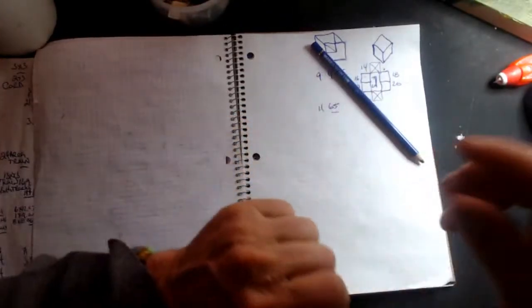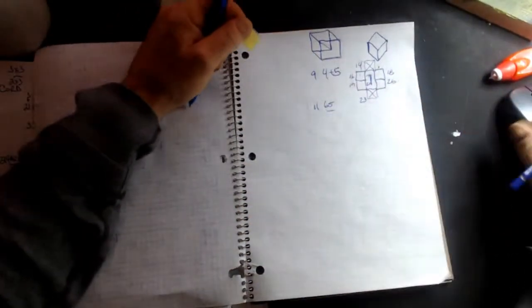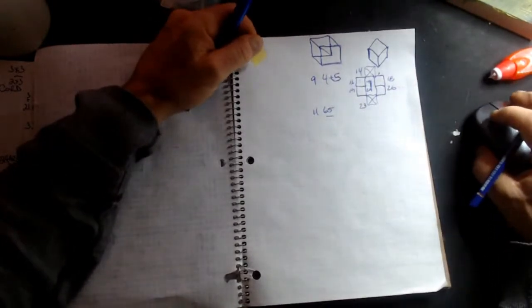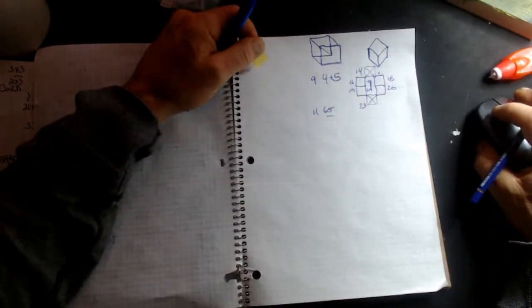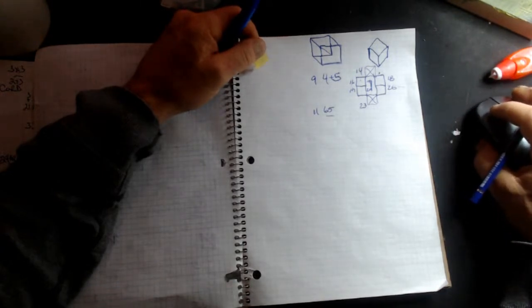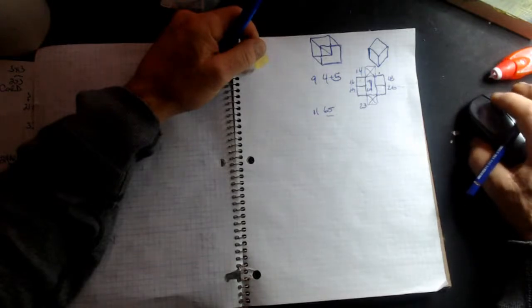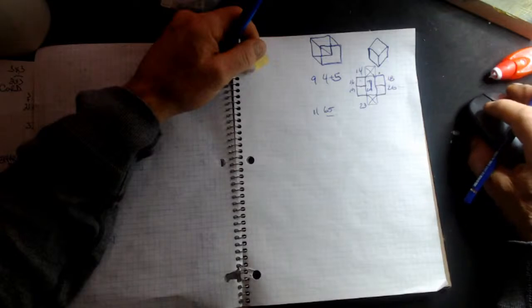Let's see if we can get this camera to look a little bit better. I'm not happy with the... I wish I could fix my camera. Logitech settings.